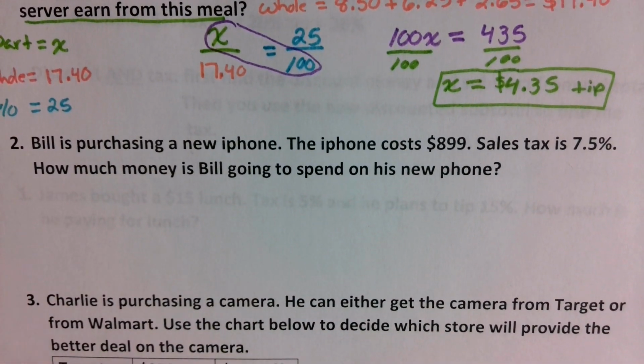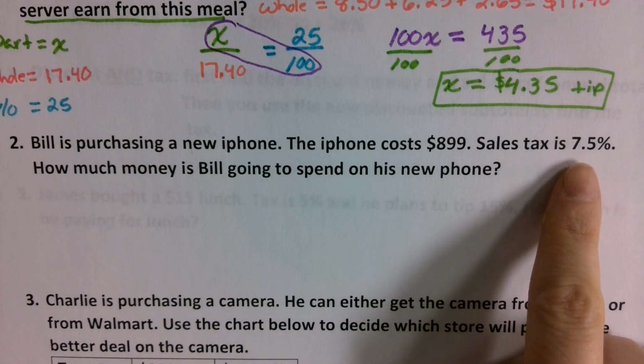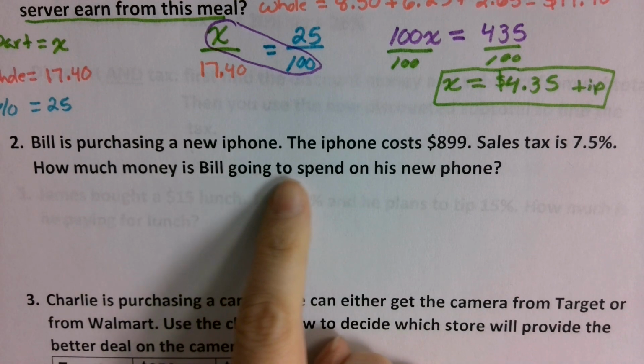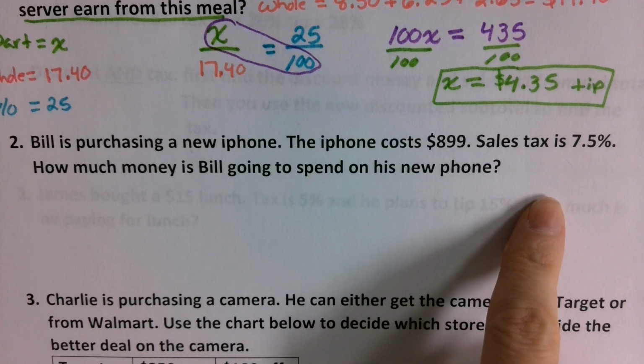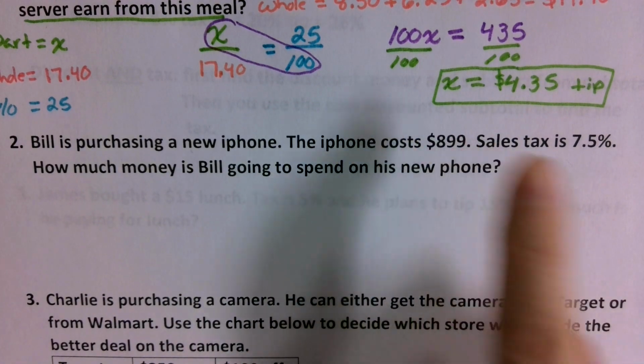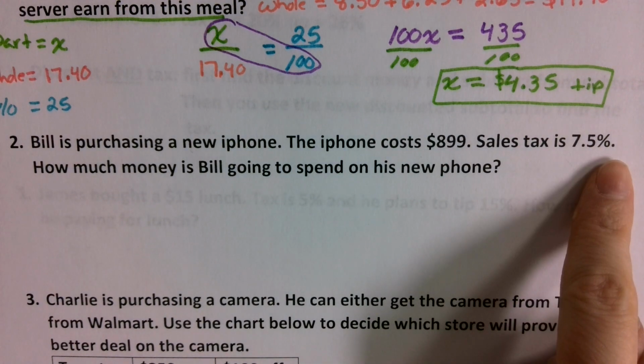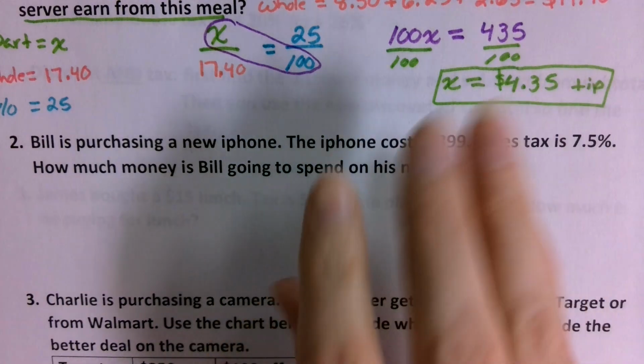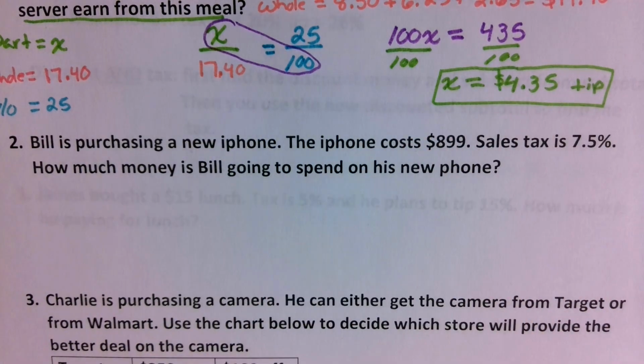Number 2. Bill is purchasing a new iPhone. The iPhone costs $899. Sales tax is 7.5%. I want to know how much money Bill is going to spend on his new phone. So he's going to pay for the phone and he's going to pay for tax. So you have to find out how much tax it is, and then at the end, you have to add it to the cost of the phone.